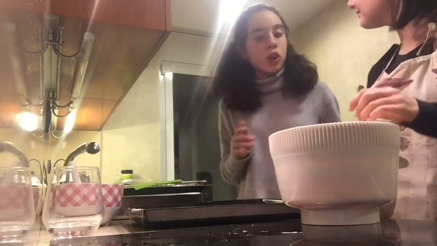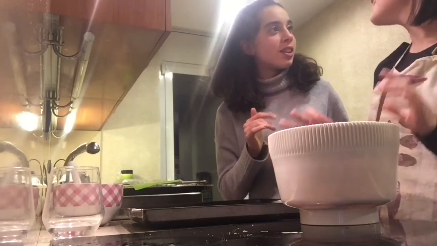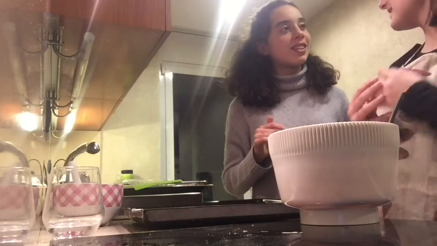Oh, now that I've added all the chocolate, I can see all the pieces. Yes, this is because it's a heterogeneous mass.